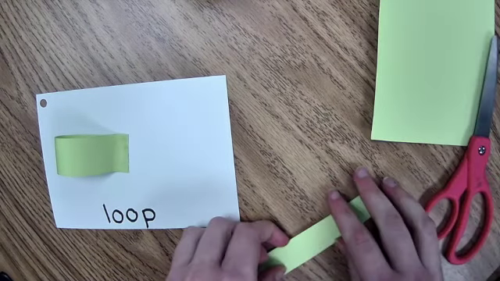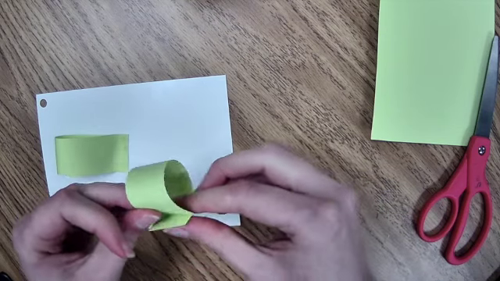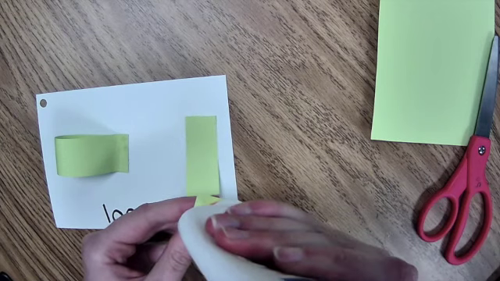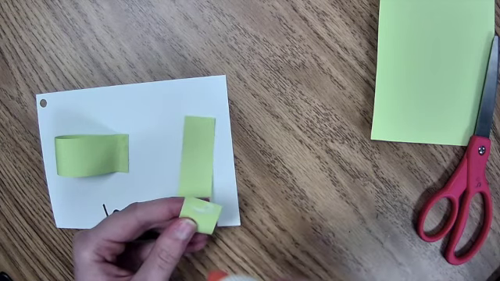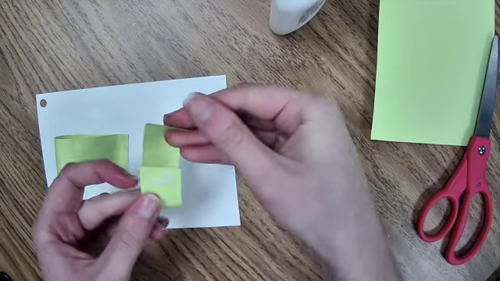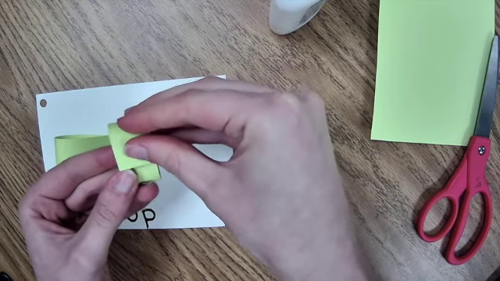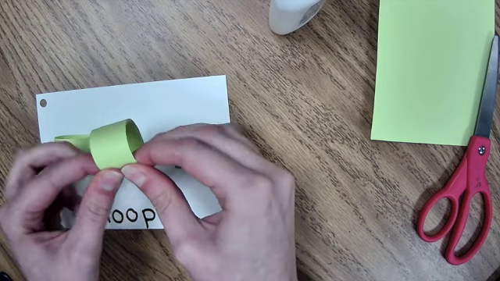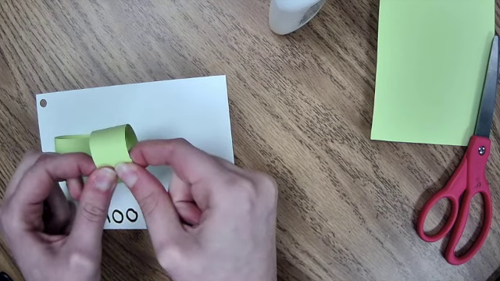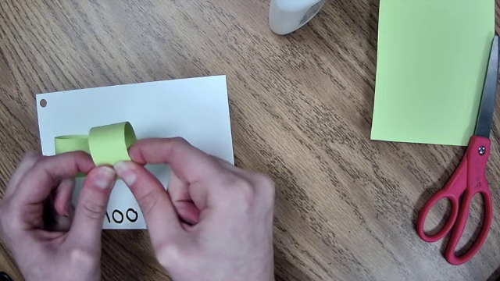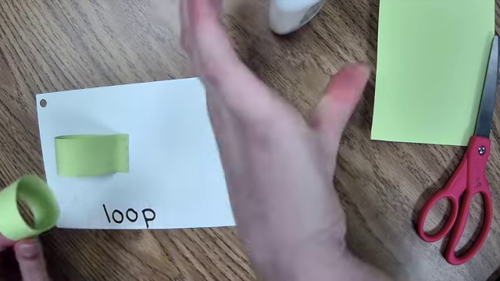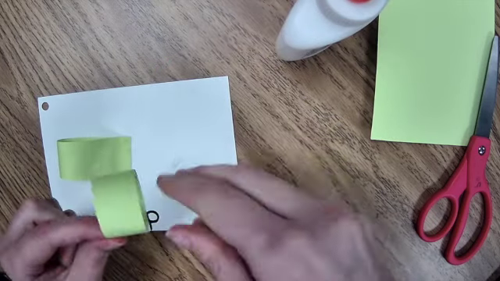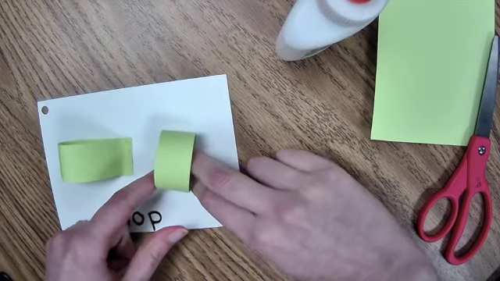Another way to do this is to make it like you're doing a paper chain. You're going to once again put glue on one side of your paper. Just a little bit, you don't need a lot. And I'm going to fold the other end on top. Press. Hold it for about 5 seconds. 1, 2, 3, 4, 5. Then once again, put a little bit on my paper. And I have a loop.